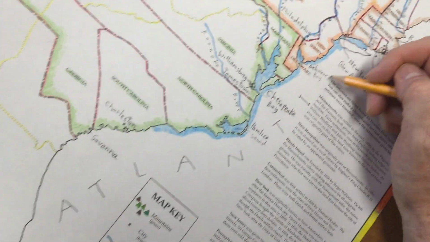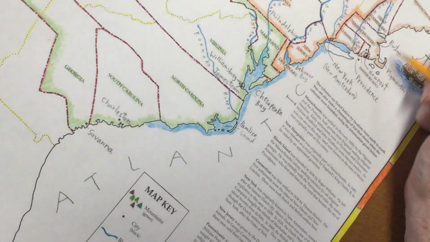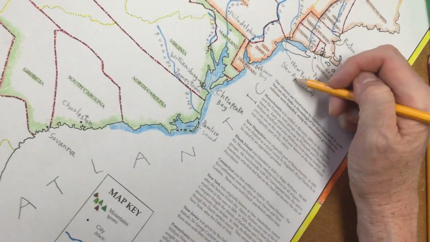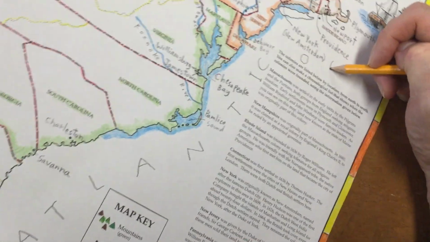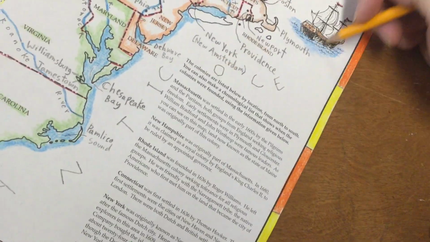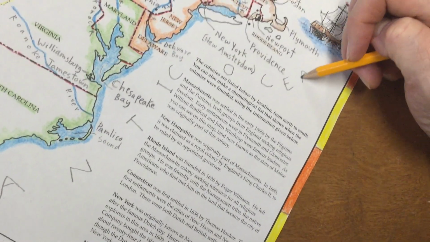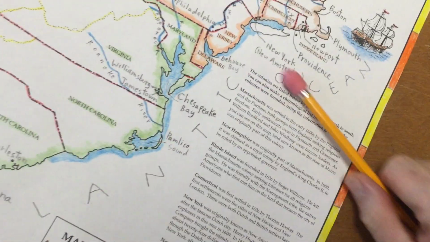Atlantic. I'll put the C there. And then it gets kind of busy over here, so I'll bring it around like this. That shows that this is all Atlantic Ocean.